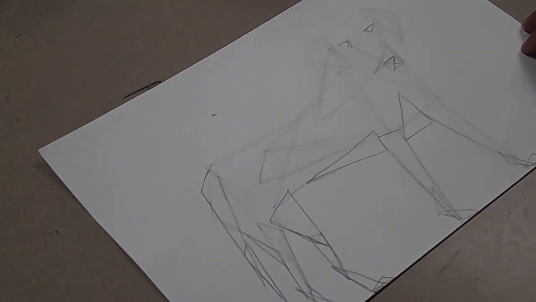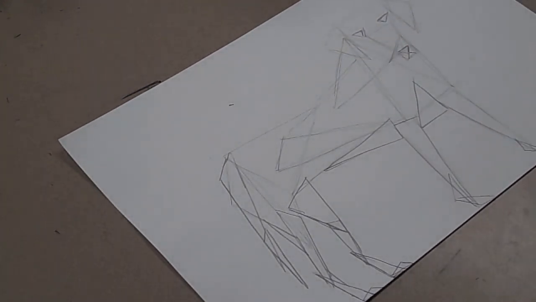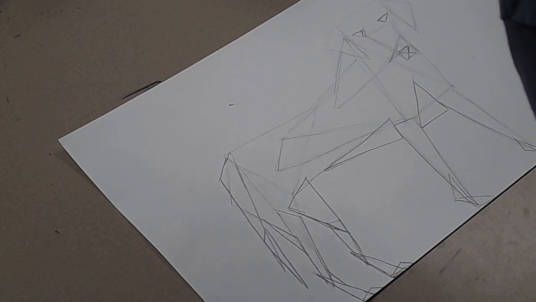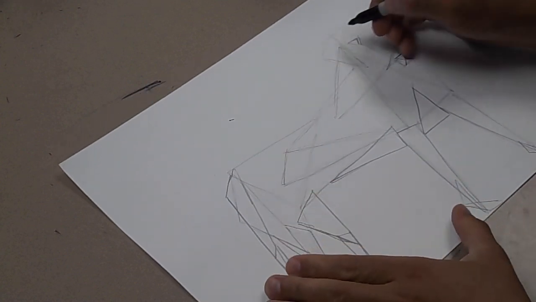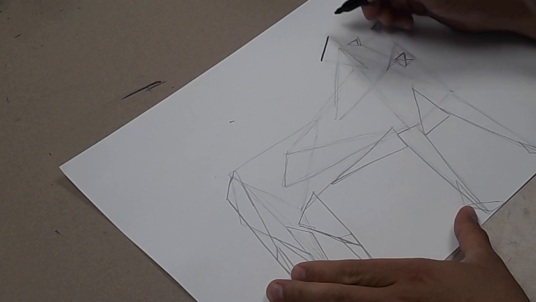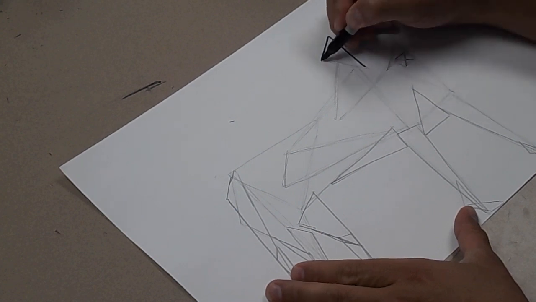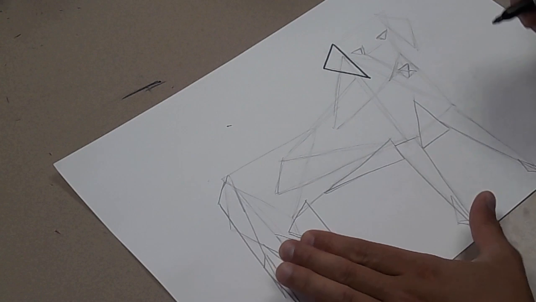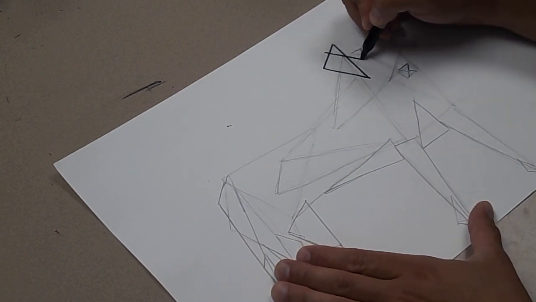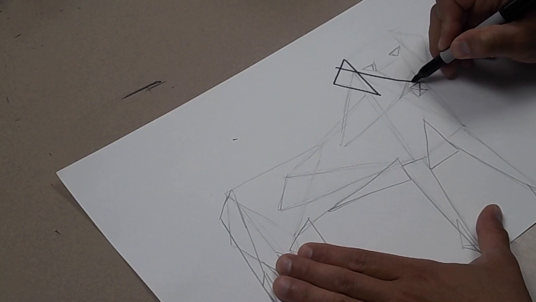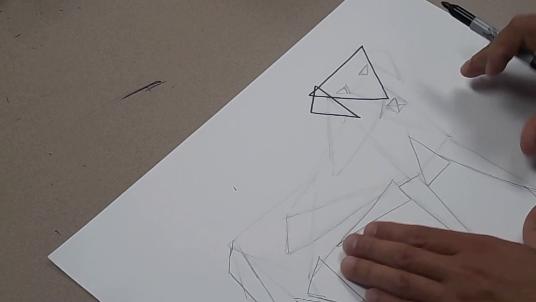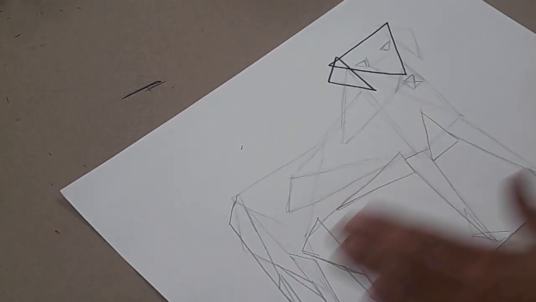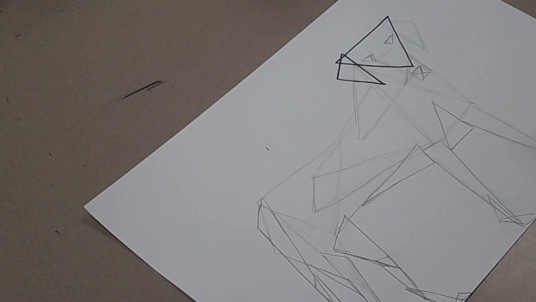Okay, so I've got Charlie pretty much built here, all made up of just triangles. But it's kind of hard to see because I was sketching lightly in pencil. So what I would do now is take a black Sharpie and go over all of these triangles, so you can see all the parts that are going to make her up. Okay, so I'm going to stop the video and I'll bring it back when I've done all that and show you what that looks like.